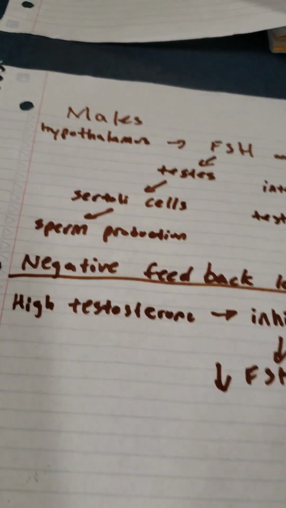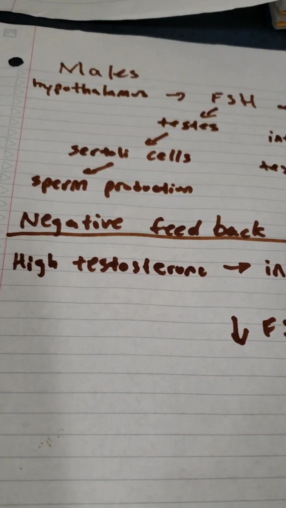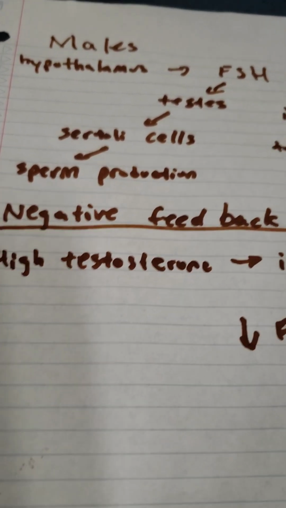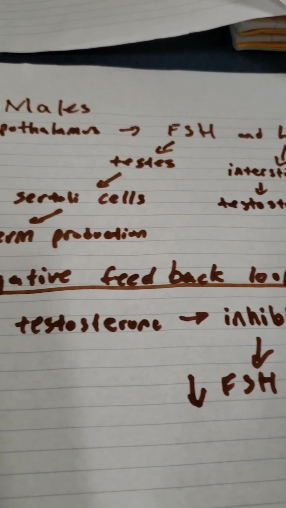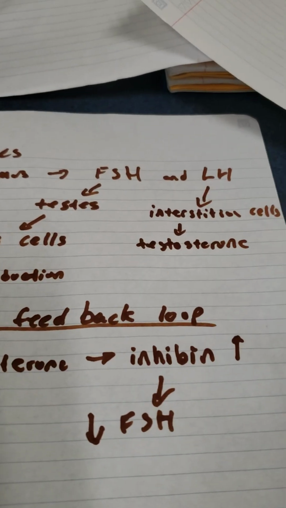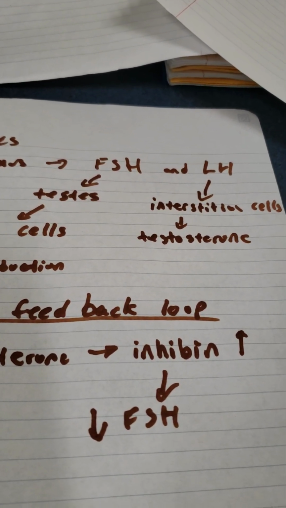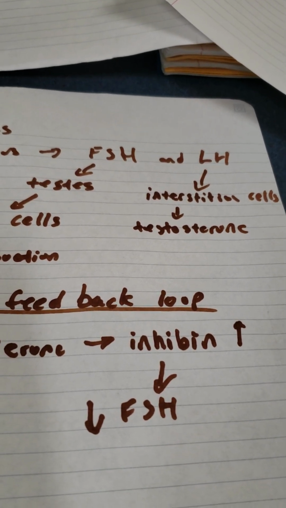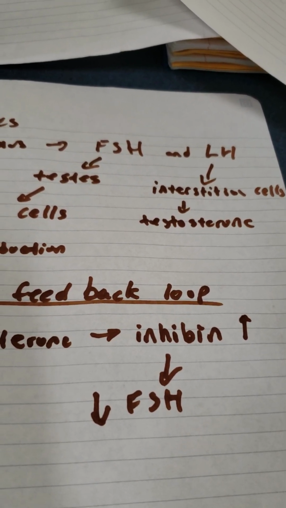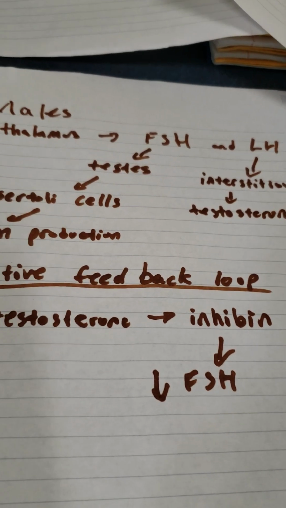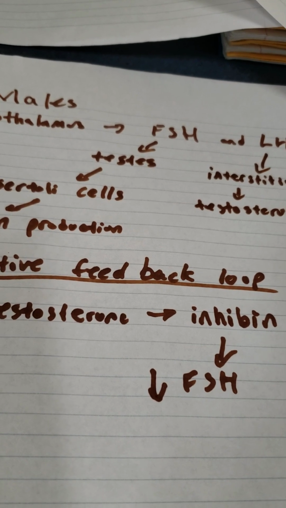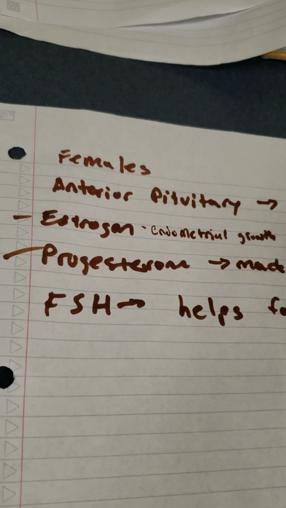There exists a negative feedback loop within this hormonal system. So, when high testosterone levels are detected in the blood, the same cells that help produce sperm, the Sertoli cells, produce a hormone called inhibin. So, once inhibin levels increase in the blood, it acts on the hypothalamus to stop producing FSH. As a result of decreased FSH production, the production of sperm decreases, so you can keep sperm levels within the body at a healthy level.